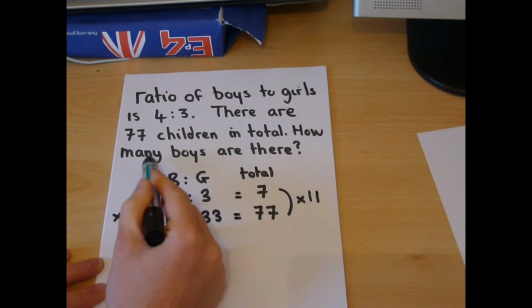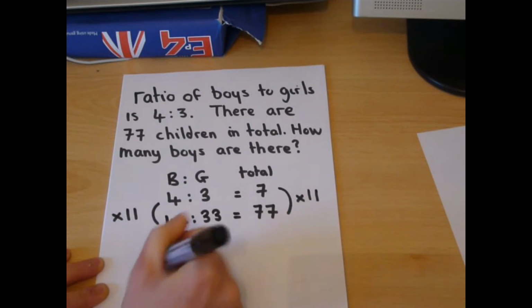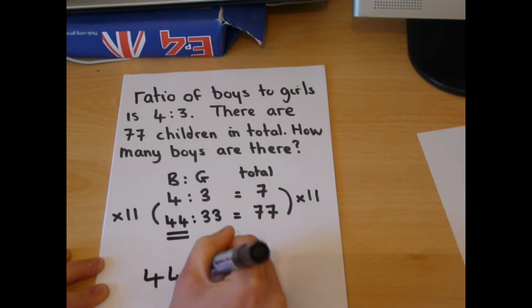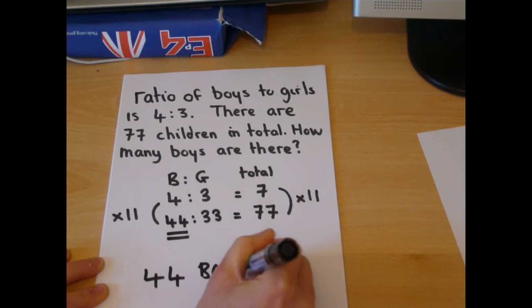So, how many boys are there? There are 44 boys.